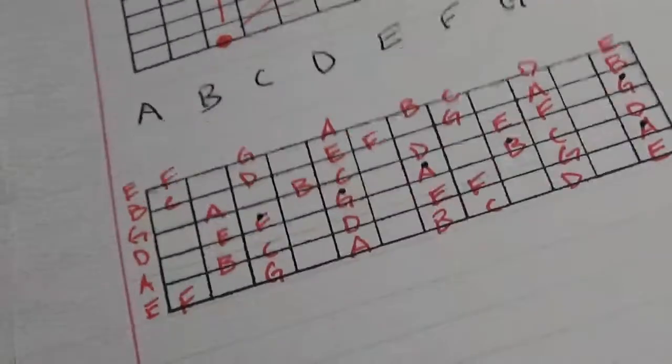Let me rip this page off. Hopefully my battery lasts, because it is saying it's low. Actually, let me go plug this in. Hopefully it doesn't flip out when I do so.